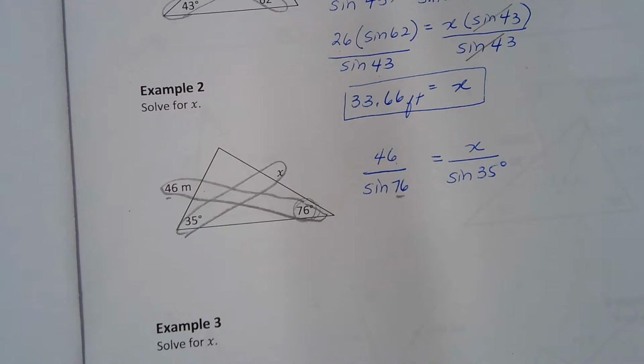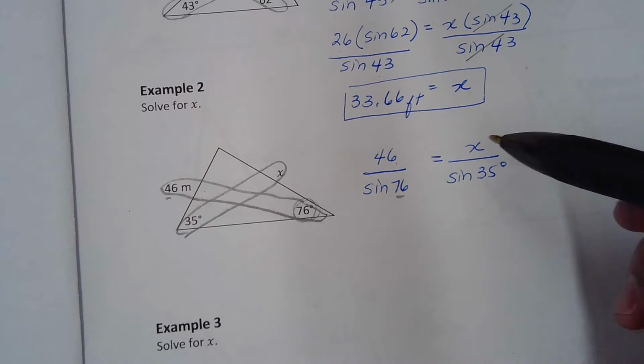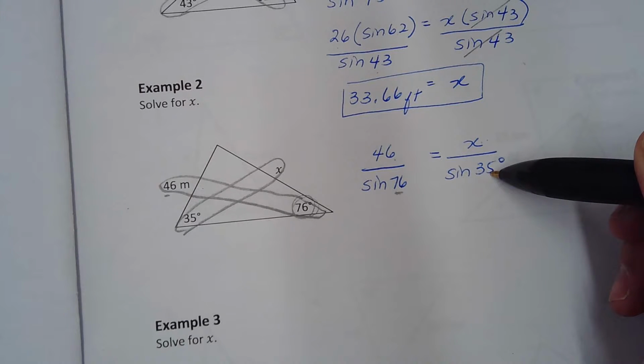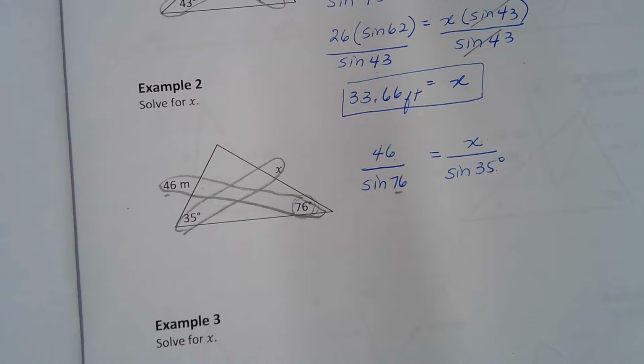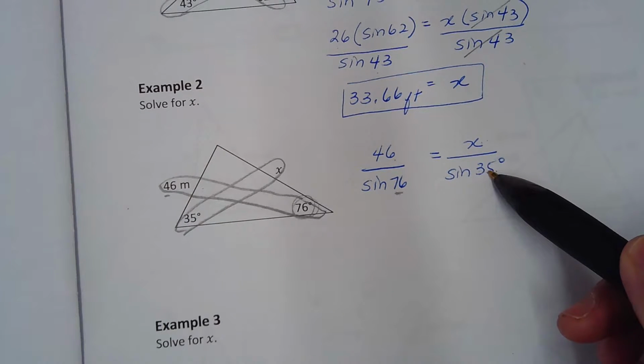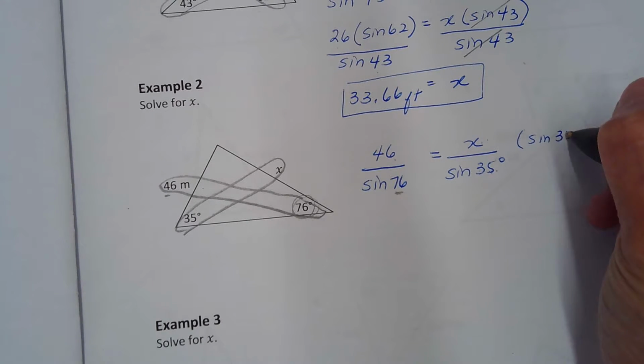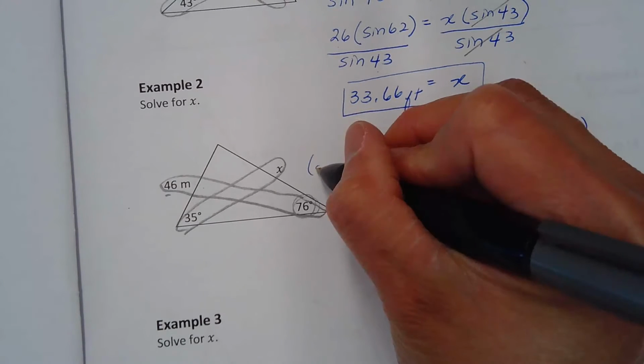Okay, here we go. Ready? Can I show you a shortcut? Yeah. What's happening with the x here? X is being divided by sine of 35, yes? So to get rid of the dividing of sine of 35, what are we going to do? Times it by sine of 35.